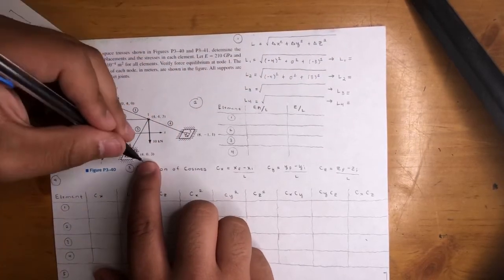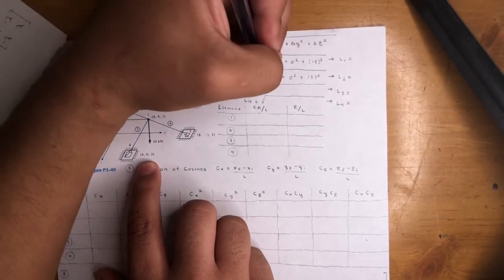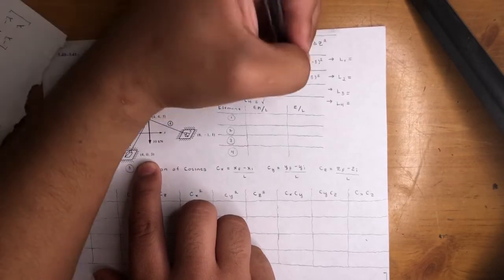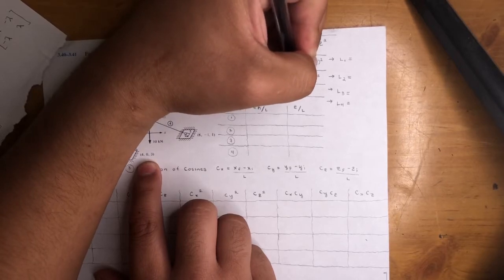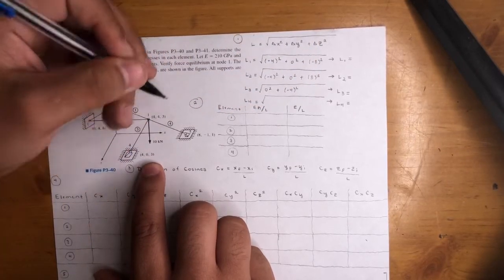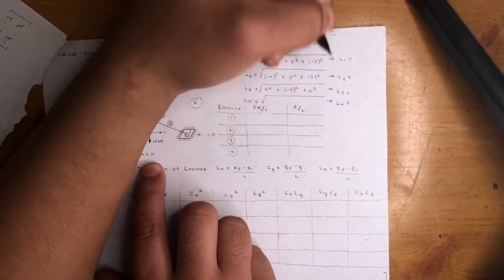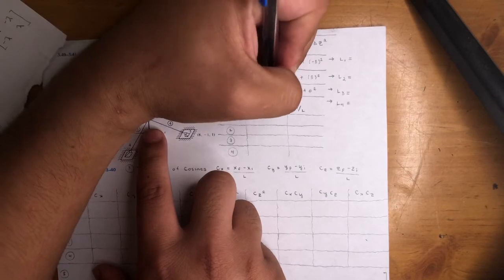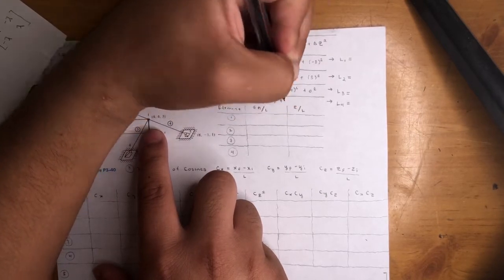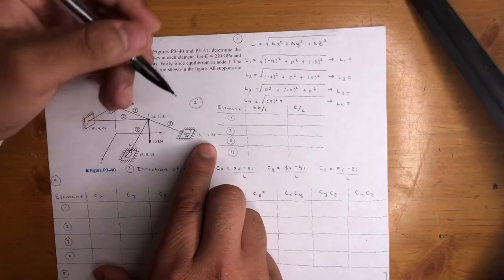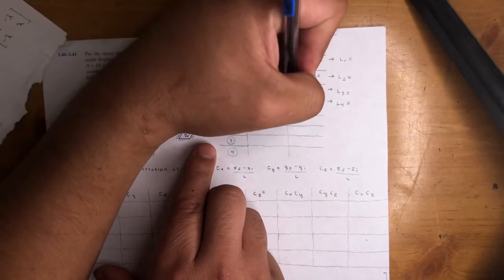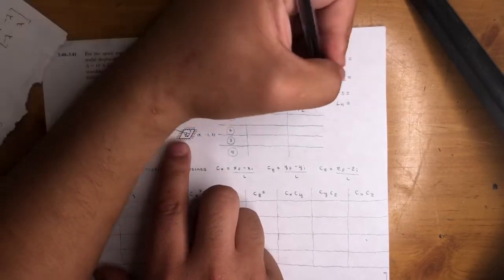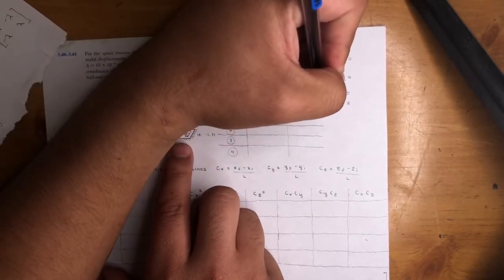And then next one, 4 minus 4, that is 0 squared, plus 0 minus 4, it's negative 4 squared, plus 3 minus 3, that's 0 squared. And finally, L4, it's 8 minus 4 for the x, so that is 4 squared, plus negative 1 minus 4, that is negative 5 squared, plus 1 minus 3, that's negative 2 squared.